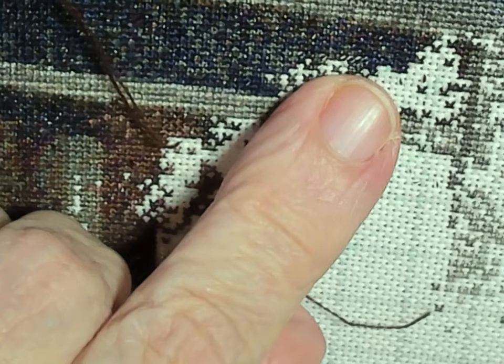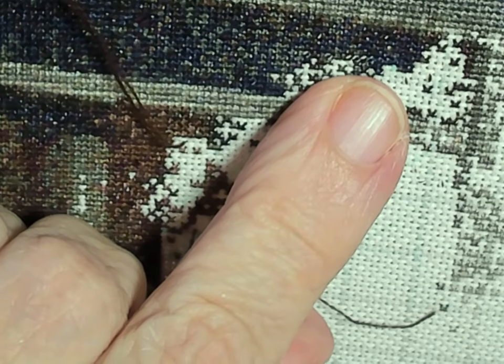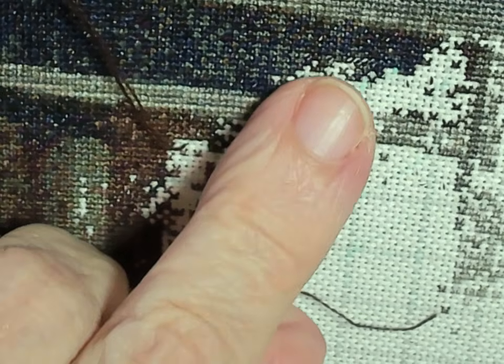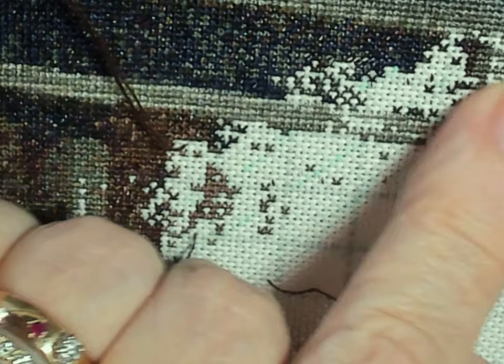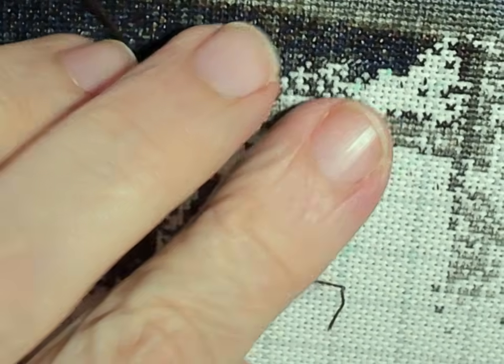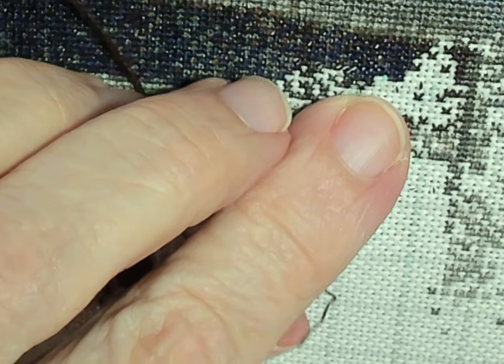As you're probably guessing here, I'm normally a 1x at a time stitcher. But what did you just see me do? You saw me do the first leg all the way across, and now I'm going back and crossing it. Again, another experiment.